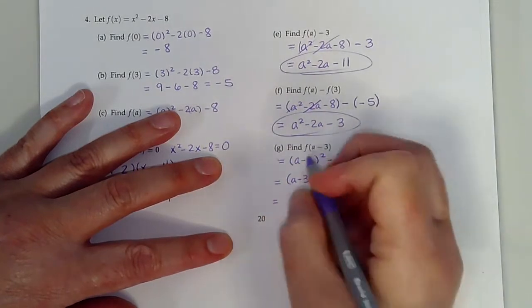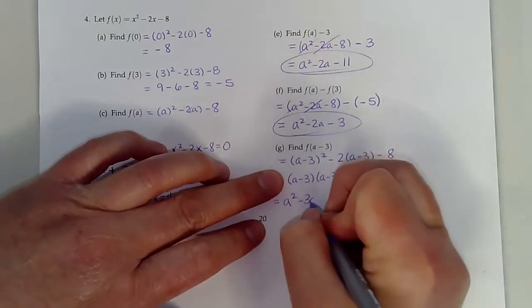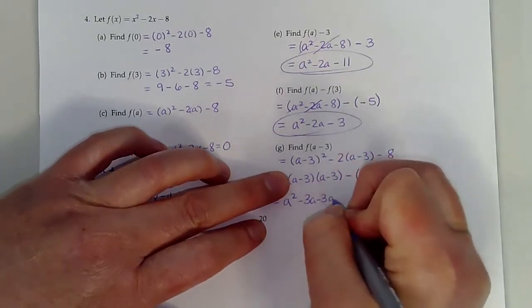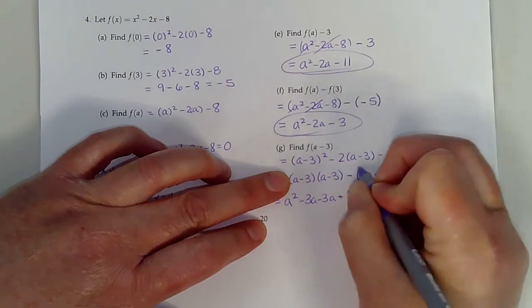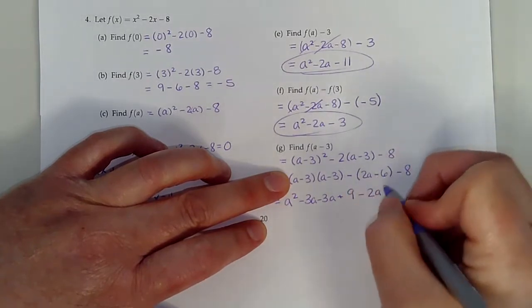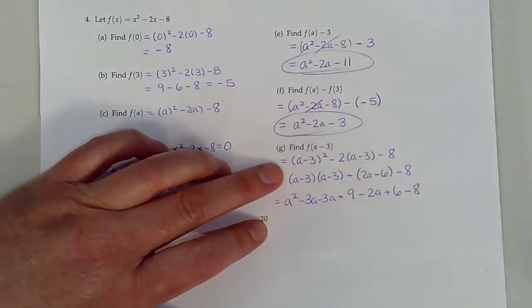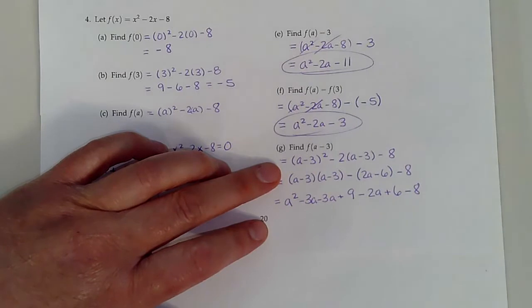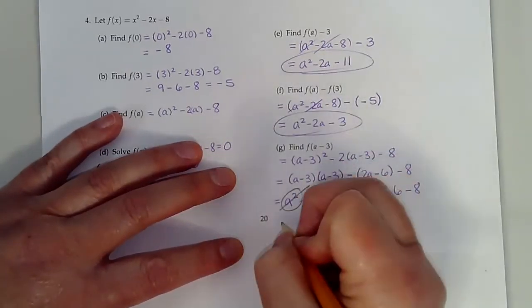And then to FOIL, I get a squared minus 3a minus another 3a plus 9 minus 2a. And then remember that minus sign has to distribute to both of those. So plus 6 minus 8. And then we can go through and start collecting like terms. So I just have the 1a squared.